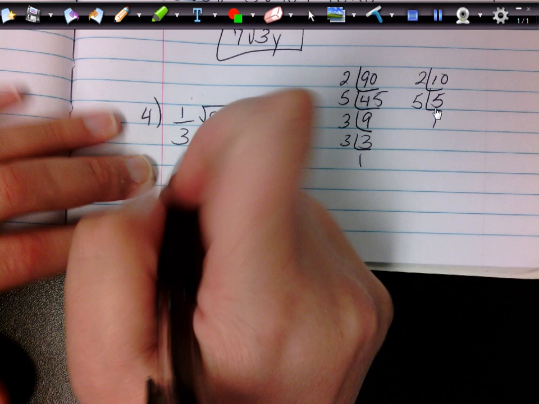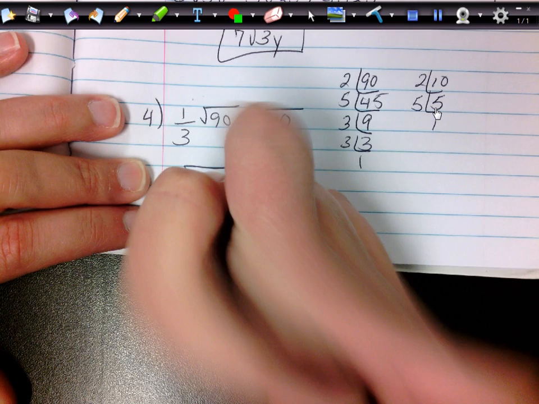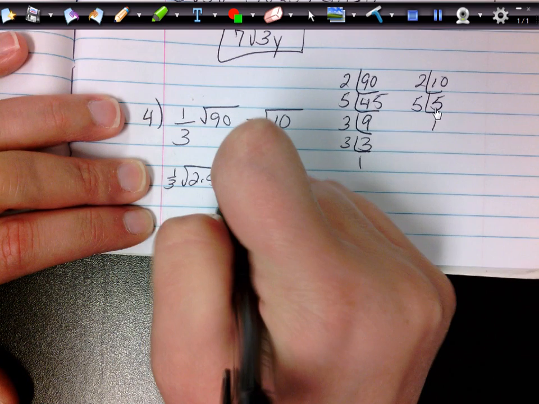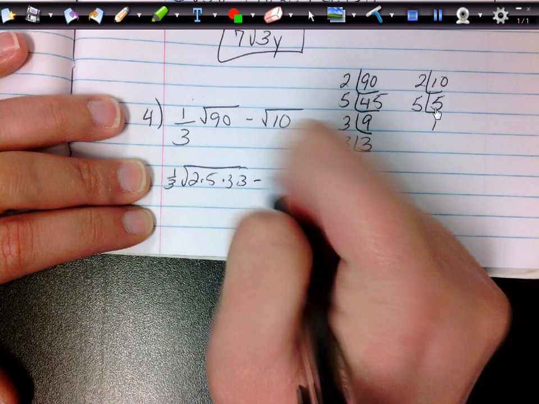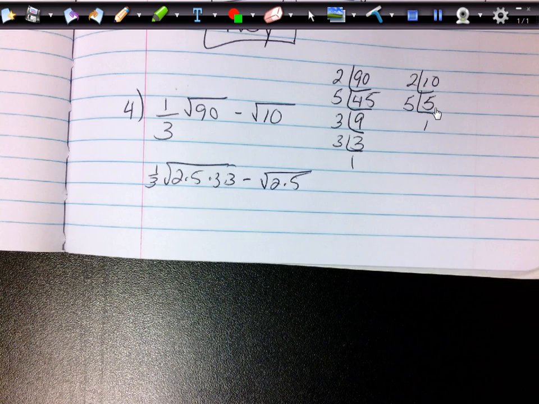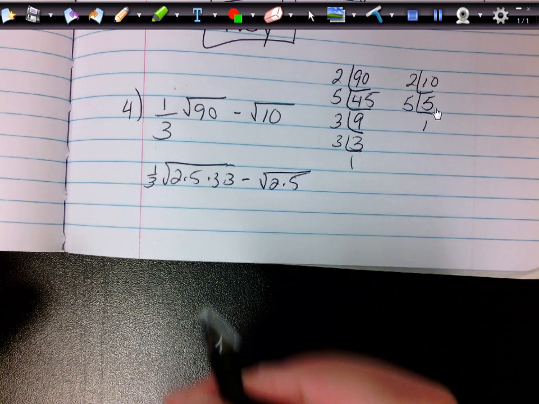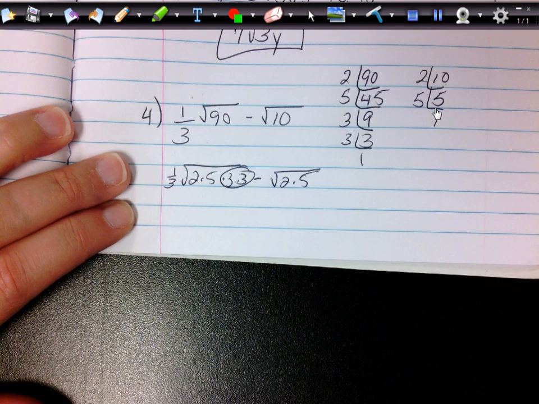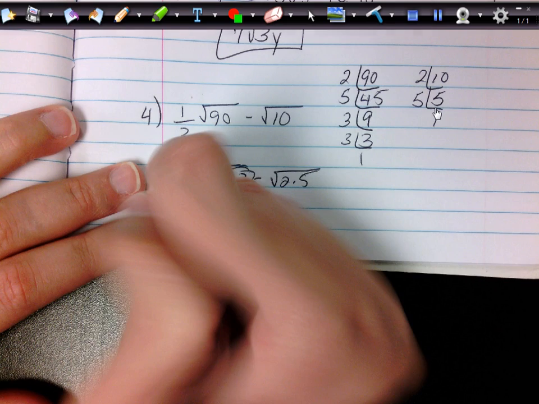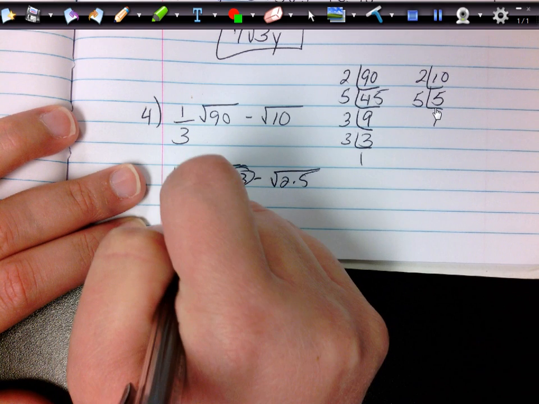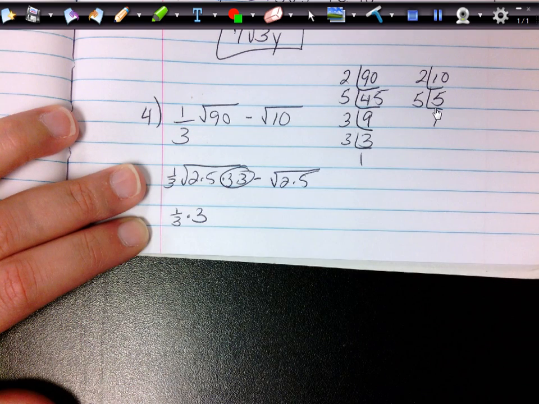So I'm going to bring down my 1/3, and instead of the square root of 90, I'm going to say 2 times 5 times 3 times 3, minus the square root of 2 times 5 for 10. I'm going to see if I have any pairs that I can circle, and right here I have a pair of 3's, so I can take out a 3. Now don't let the fact that there's a fraction in front bother you here. It's just going to be 1/3 times 3.